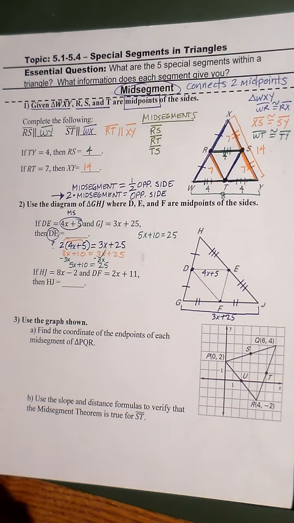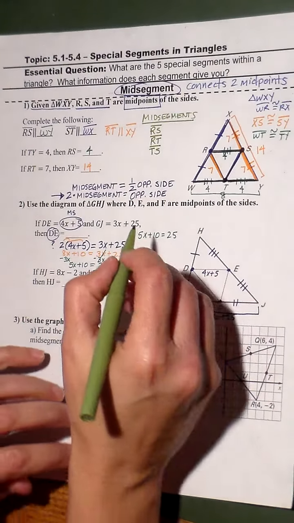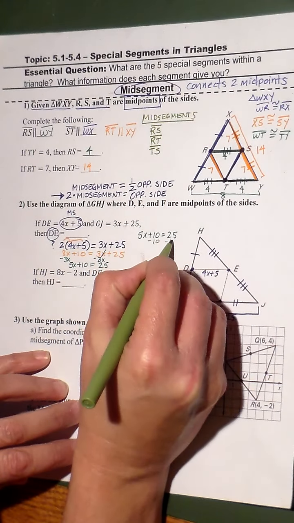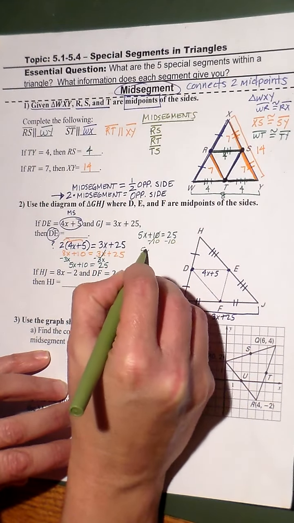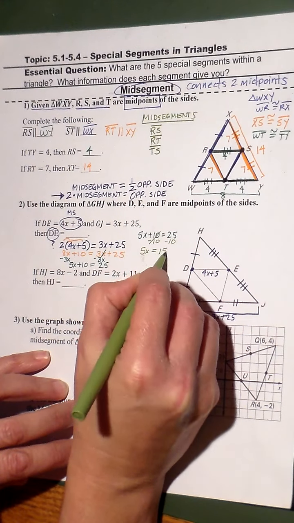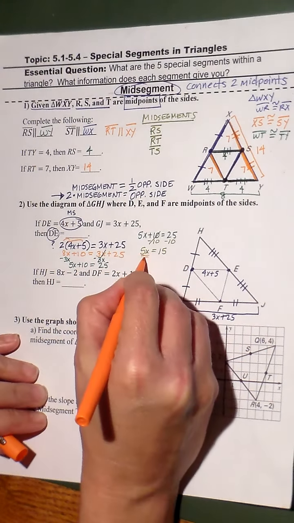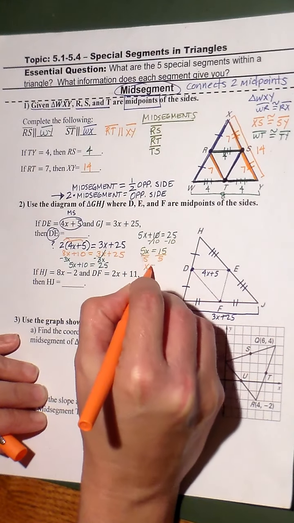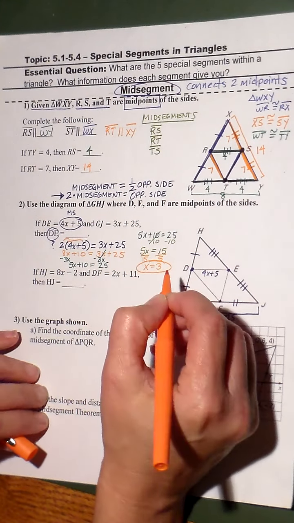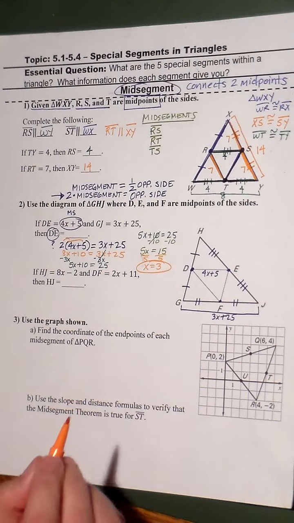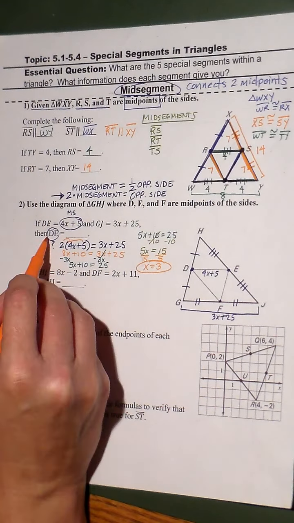Now, let's keep moving along here. And I'm going to subtract the 10 from the other side to move it over. So 5x equals 15. And I'm not done yet. 5x equals 15. So now I'm going to solve for x by dividing both sides by 5. So x is 3. But I'm not looking for x. I'm looking for side DE.